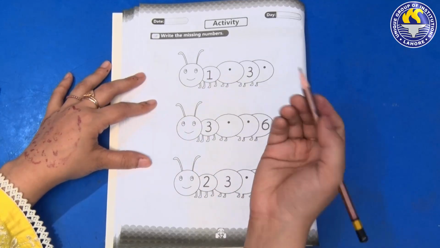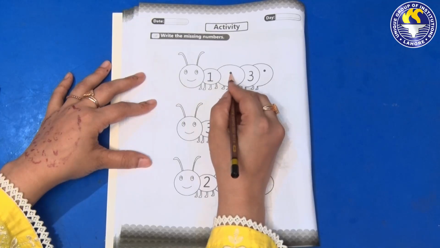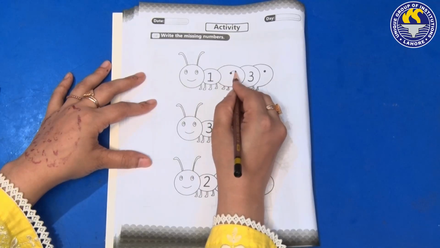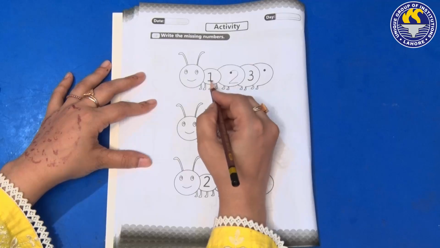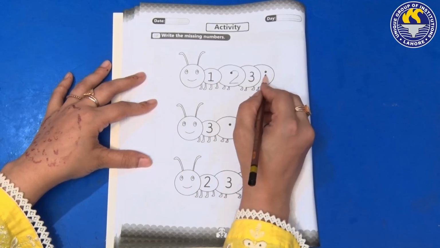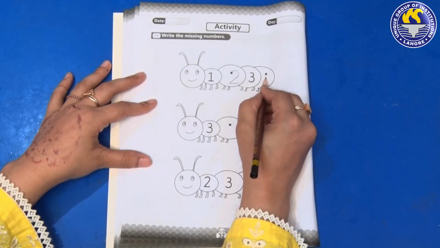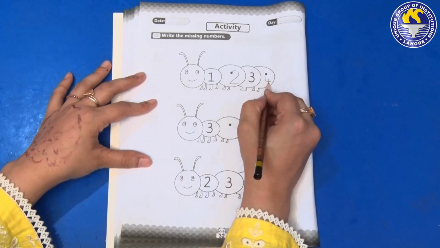And what comes after 1? After 1, here is number 2. And number 2 is missing. So, we will write here number 2. 1, 2, 3. And what comes after 3? Number 4. 4 is missing, so we will write here number 4.